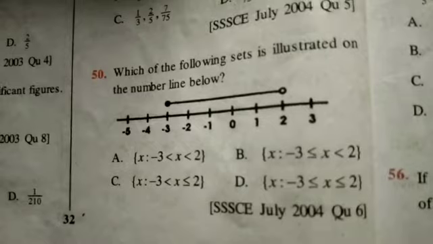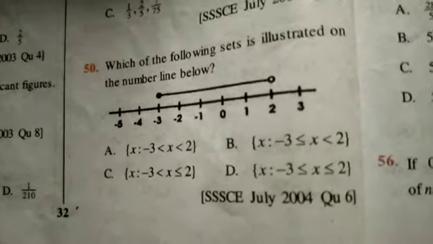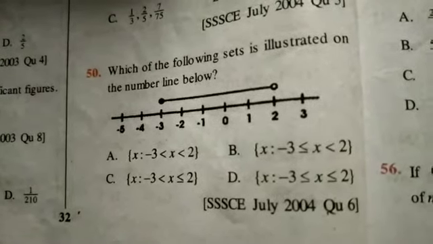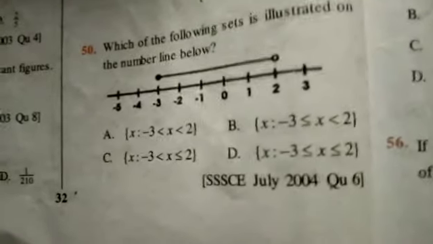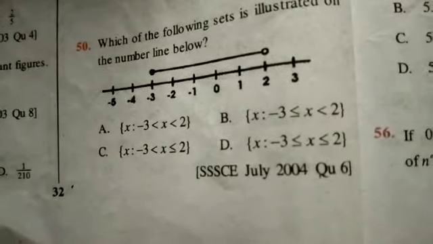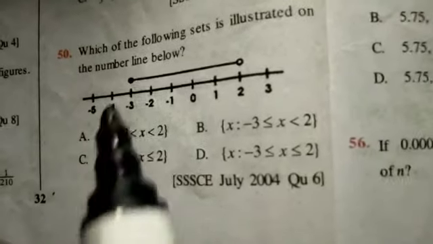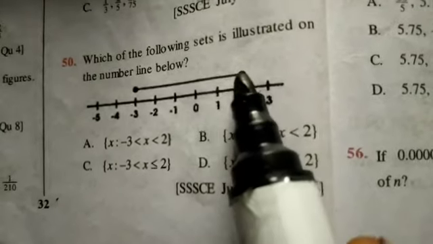So here's another question that says, which of the following sets is illustrated on the number line below? Is that okay? So that's the number line that we are having there. What I do is I find the starting points. You see, this is one starting point here. This is also another starting point over here.